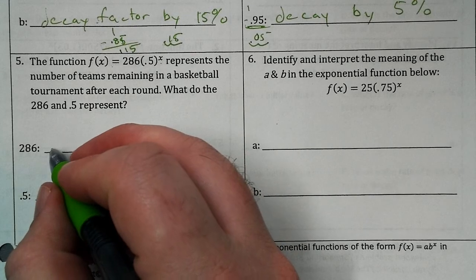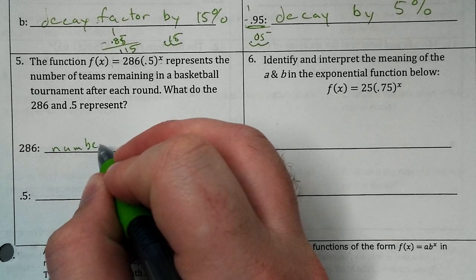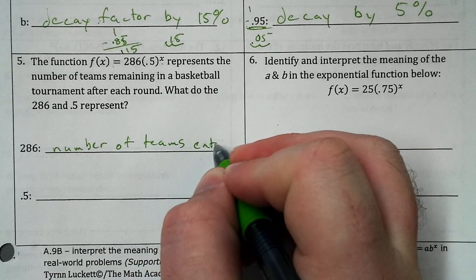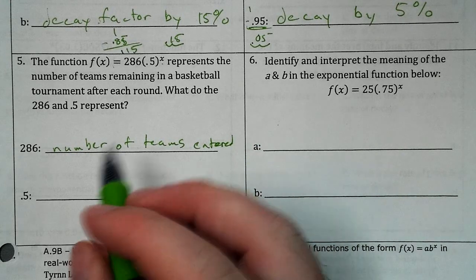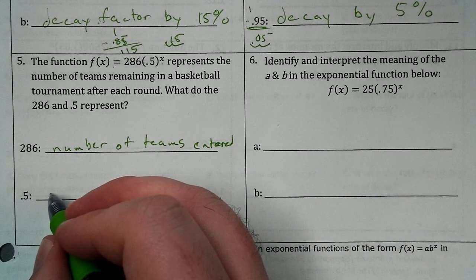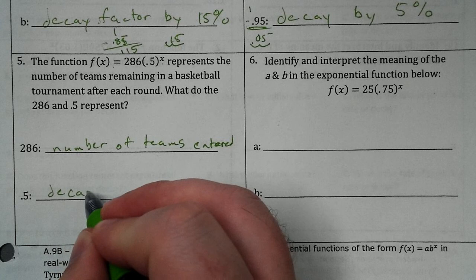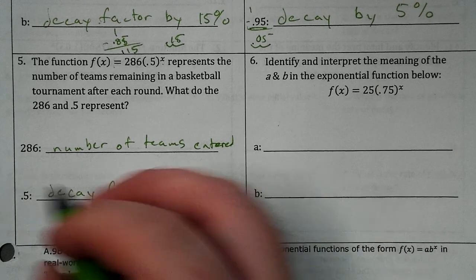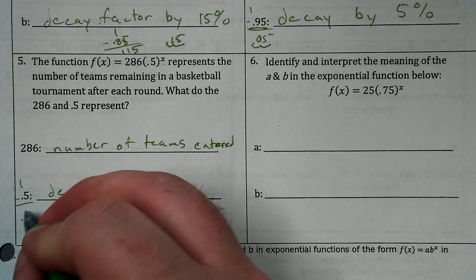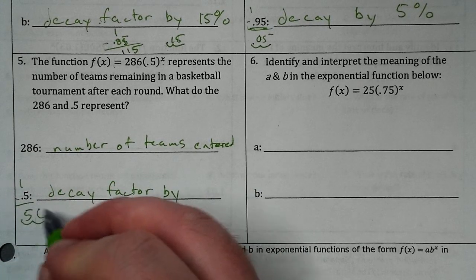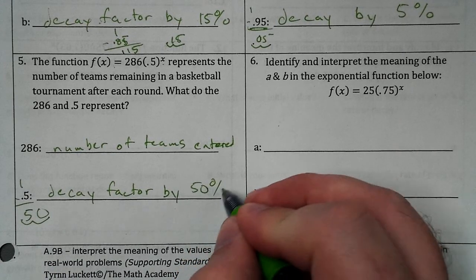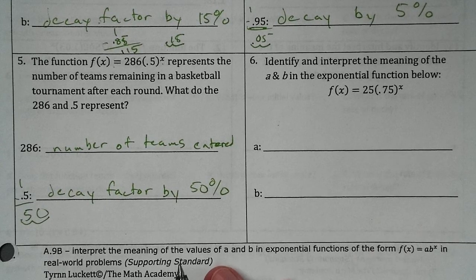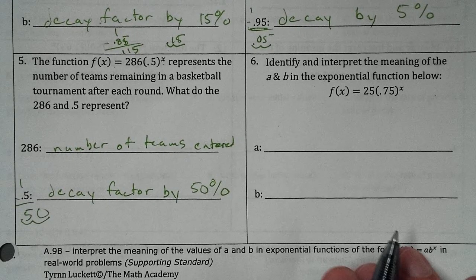So 286 is the number of teams entered. And then the 0.5, that is your decay factor, by, and if we took 1 and subtract 0.5, we'd have 0.5, 1, 2, so that's going to be 50%. And that should make sense because every round of the tournament you're going to lose half of the teams. The winners will move on, the losers will go home.